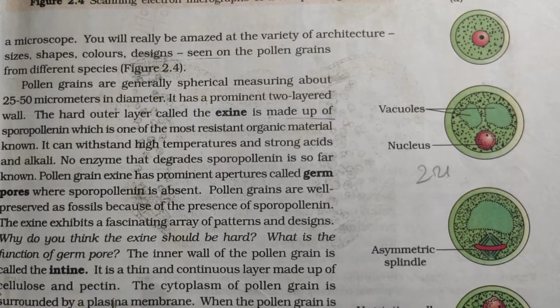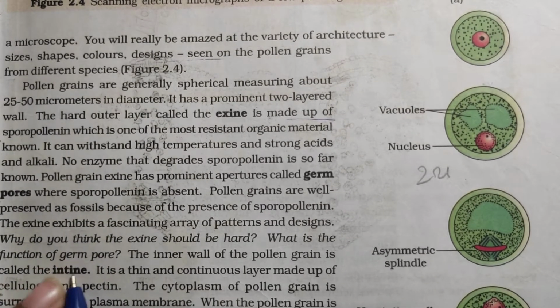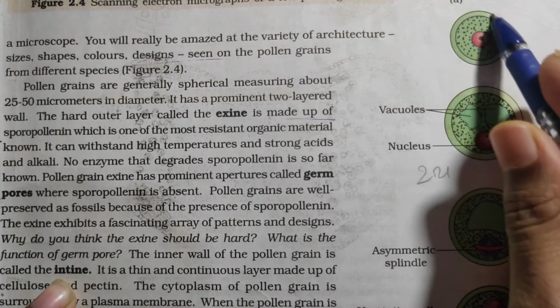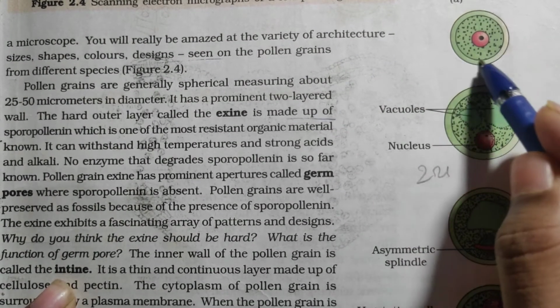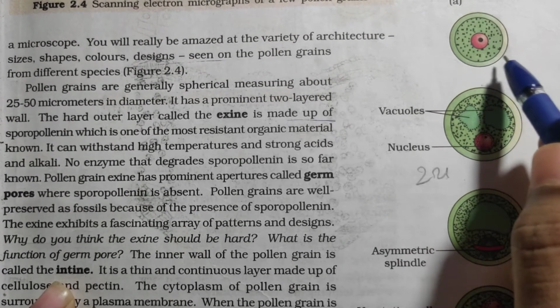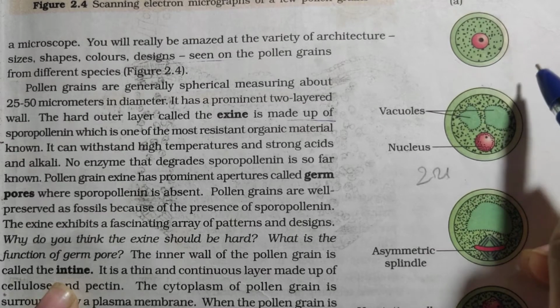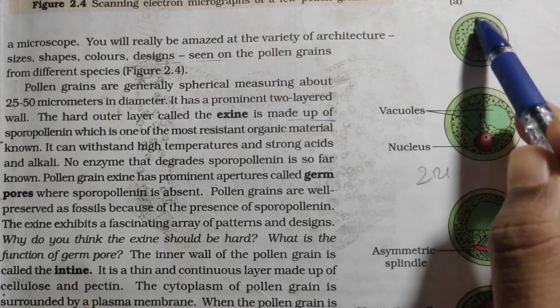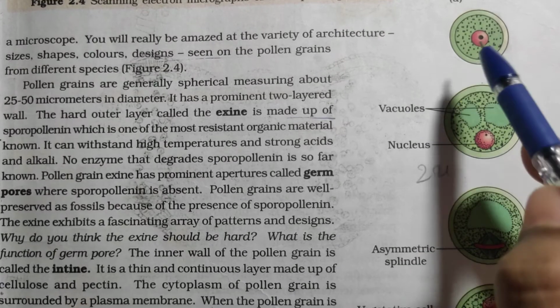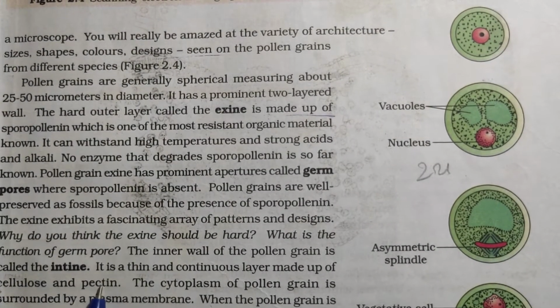Next, coming to the inner layer, the intine. It is continuous, it is not interrupted. It is not like the exine, with less deposition and more deposition. Here we do not see any sporopollenin in the inner layer. Here we see cellulose and pectin in the inner layer.